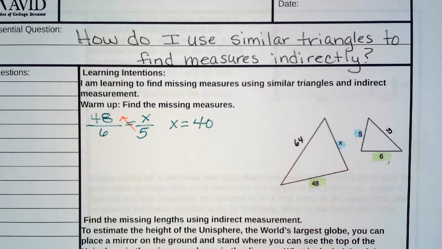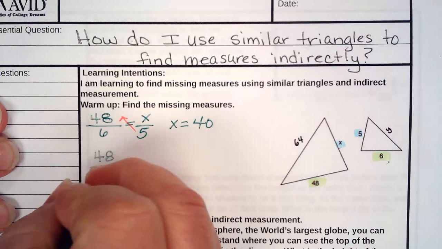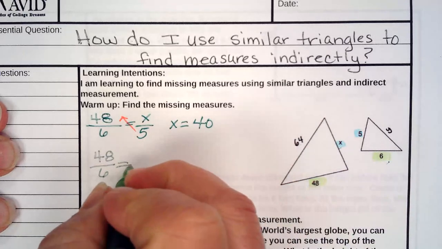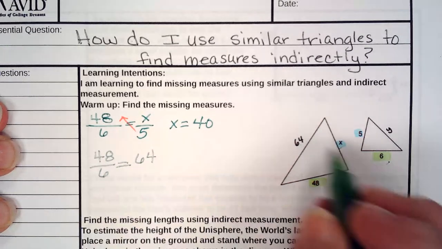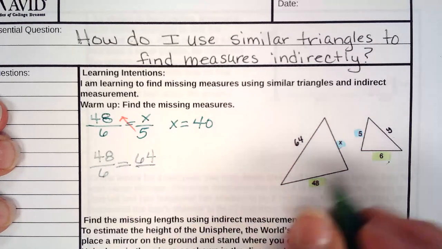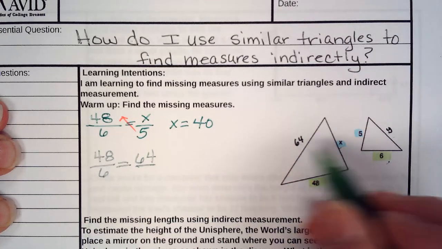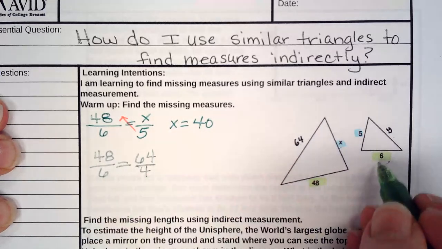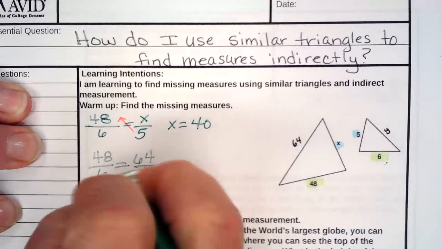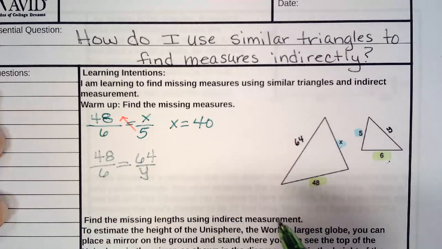Okay, we're going to do the same thing again. We're going to start with that 48 over 6. Now this time, 48 and 64 are on the same triangle. Y and 6 are on the same triangle. And that should be over Y, not over 4. That doesn't make sense. I just didn't do my Y very good.